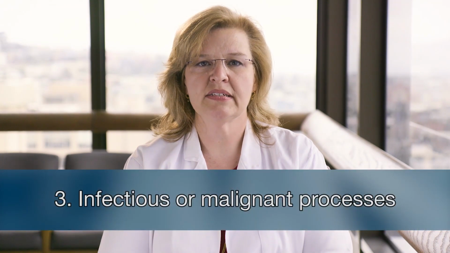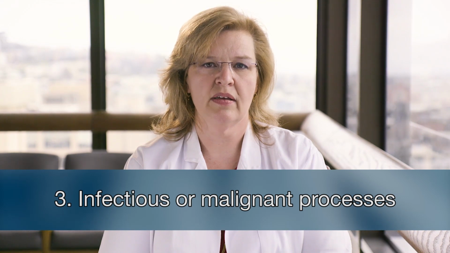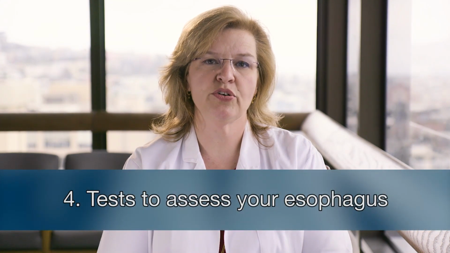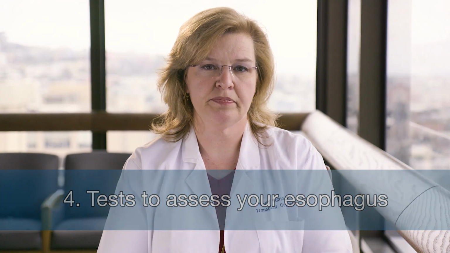We will also request testing to determine if you have any infectious or malignant processes going on. The reason for this is that we're looking forward to the time of transplant, when we'll start medications to suppress your immune system. If you currently have a small and maybe even unknown infection or malignancy, when we suppress your immune system, we may turn a small problem into a large problem rather quickly. The 4th category of testing involves tests to assess your esophagus and may not be required for all potential recipients.